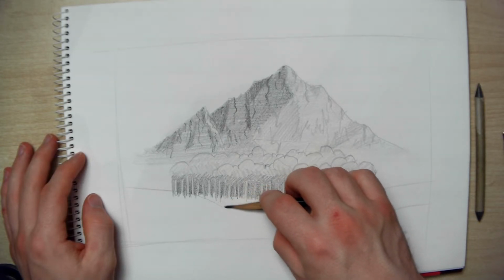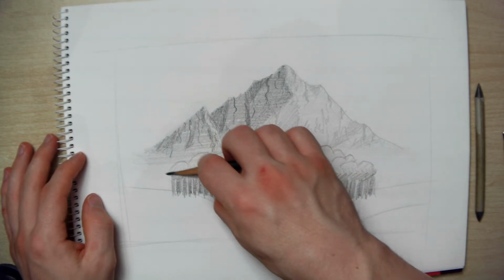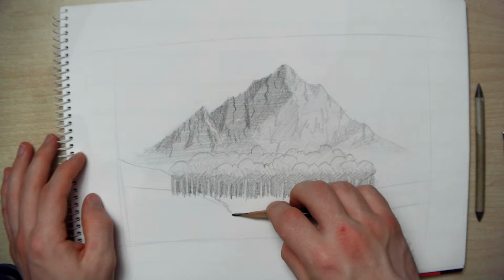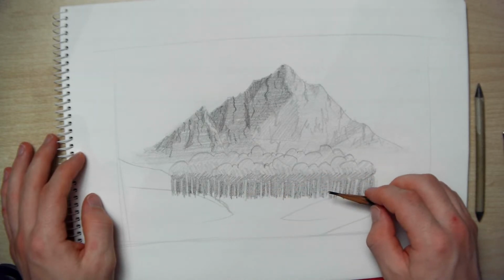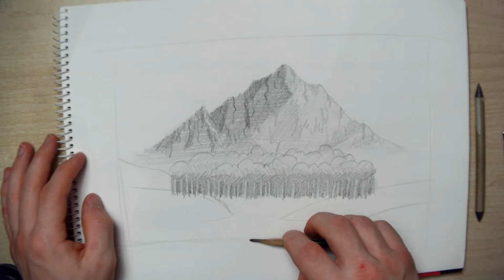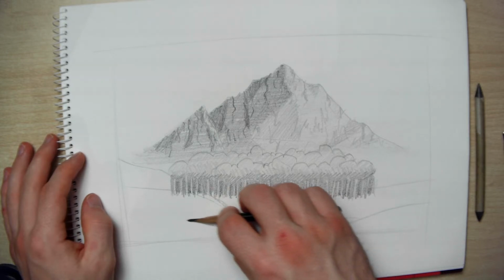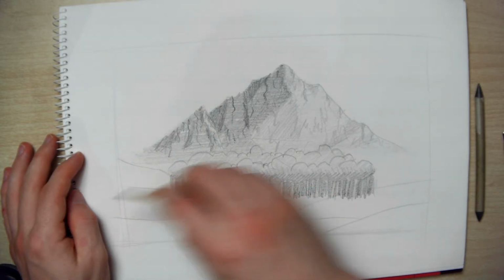Or maybe this one goes from down here right up there. That should cover a lot. Probably goes a long way for me for this scene right here. And then let's have another one, a little flatter one down here.